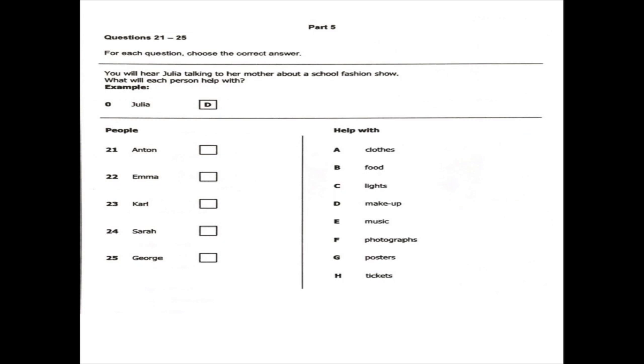So here's an example of that. You can see the 2 lists here on the left and right. You will hear Julie talking to her mother about a school fashion show. What will each person help with? We have 5 different people here and a few options of what they could help with. Like Anton, what is he going to do? Is he going to bring clothes? Is he going to make the food? Emma, what's her job? Will she do the lights? Will she do makeup? Is she in charge of music? Things like that. So you have to listen for the person's name and then match what they're going to help with. So match the options on the right to the person on the left.